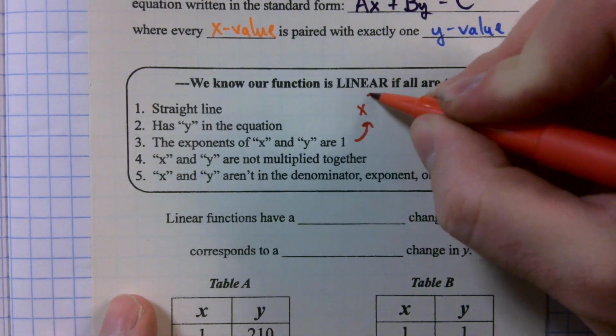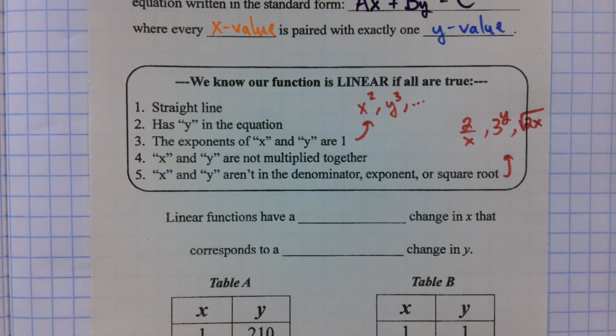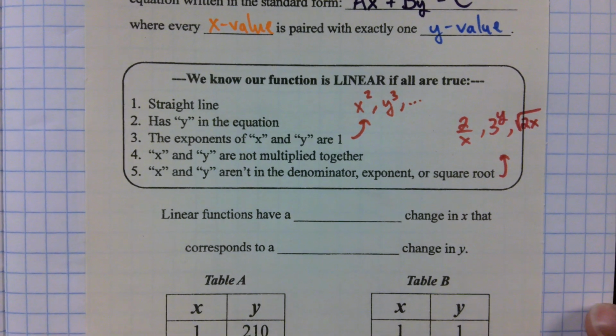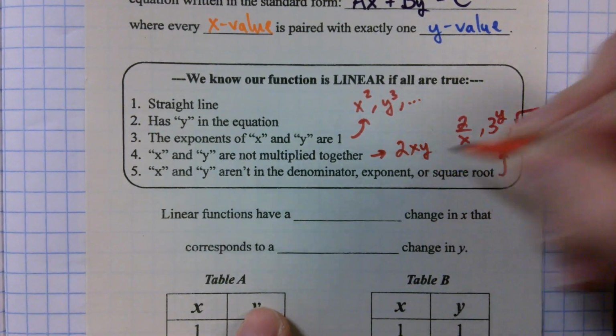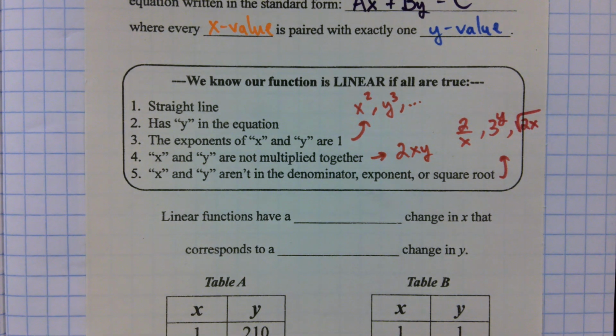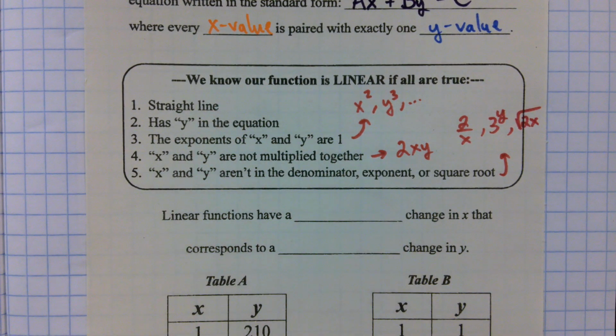We cannot have x squared, y to the third, and so on. And of course we can't have 2xy. If all of these conditions are met, not some of them, all of them, then we know that the function we have is linear.